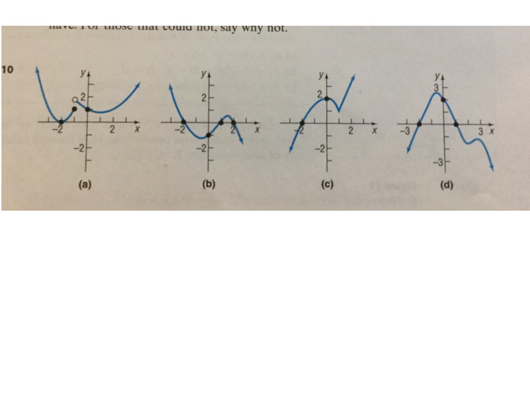What it means to be smooth is, the way that I think about it, pretend I'm building train tracks. If I were to take a train and make it go, let's just say, 30 miles an hour on that track, and the train is going to derail because it can't make the turn, then it's not smooth. So looking at these examples, looking at C, you see this really sharp turn? That's called a cusp in the graph. So this graph would not be smooth because of that cusp.